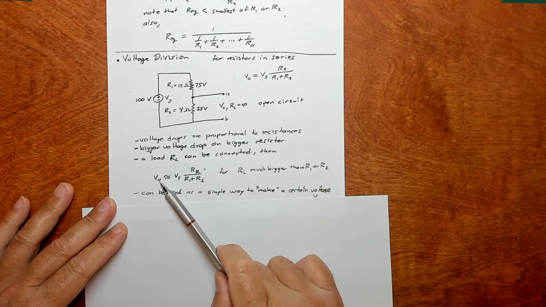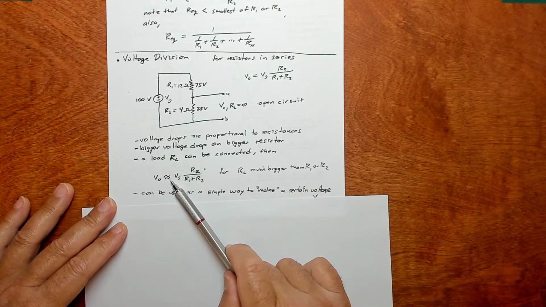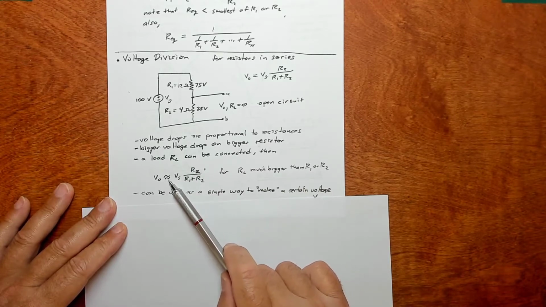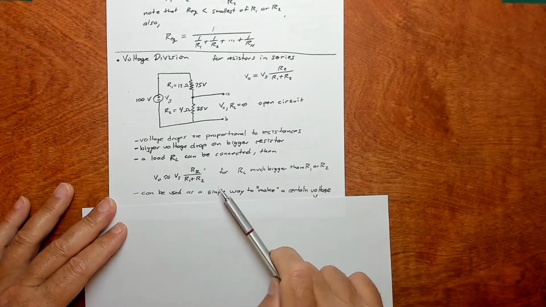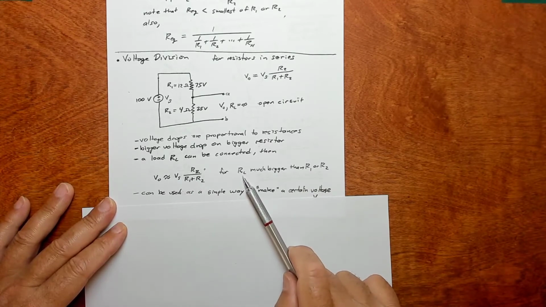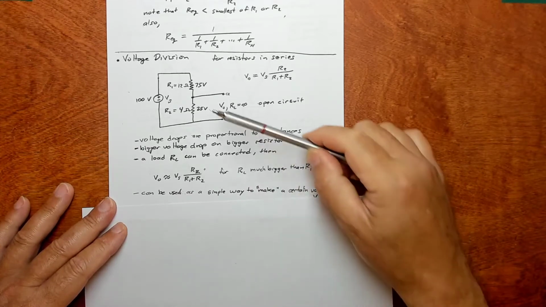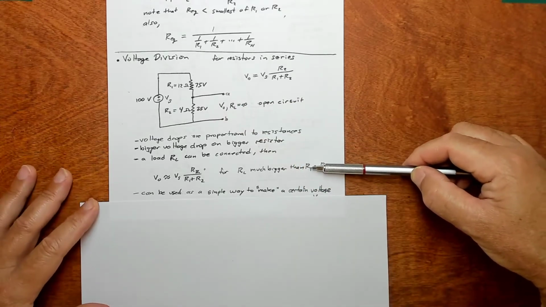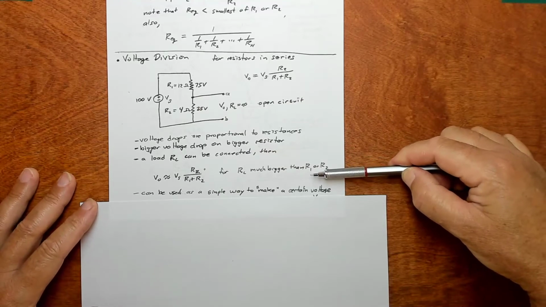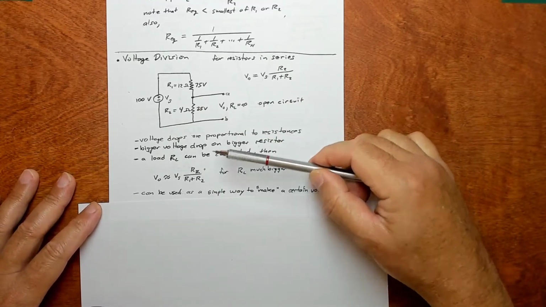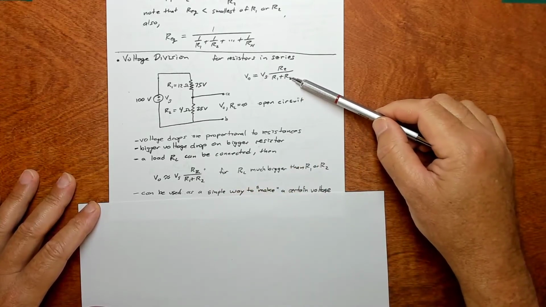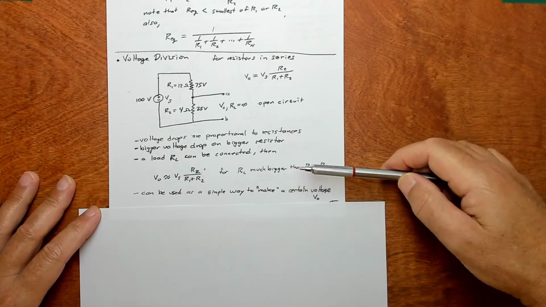Okay, and so this little formula here is V0 is approximately equal to the same formula, but the double tildes mean approximately. It's going to be approximately equal when R sub L, the load resistor, is much, much bigger than R1 or R2. And by much, we mean at least 10, maybe 10 to 100 times bigger. Then V0 will be approximately the same as if it were an open circuit. Okay, so that's a useful thing to know.